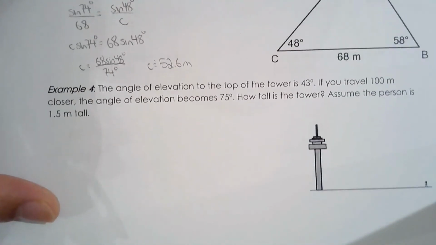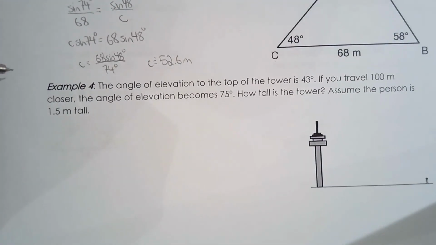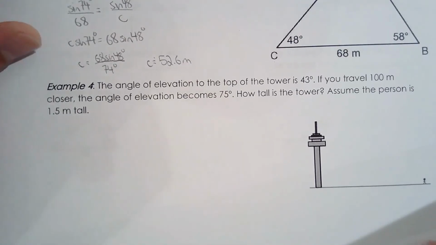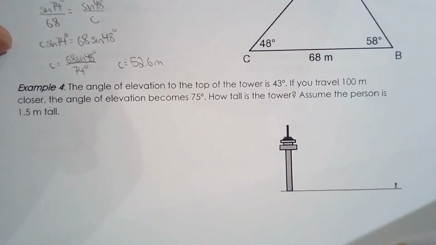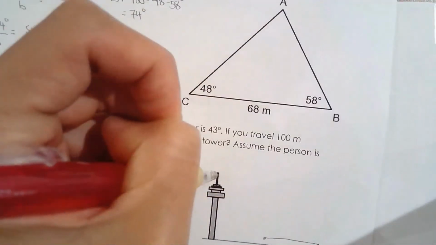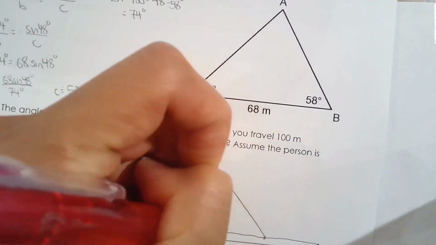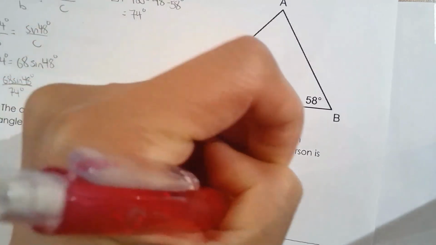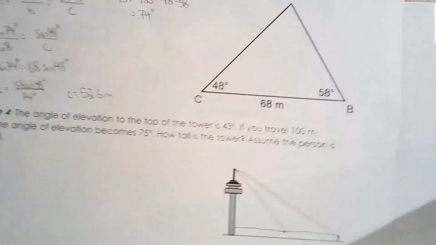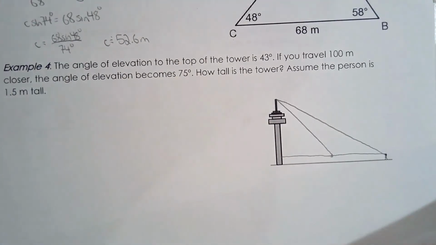Alright, let's see, what do we have here? The angle of elevation to the top of the tower is 43 degrees. If you travel 100 meters closer, the angle of elevation becomes 75 degrees. How tall is the tower? Assume the person is 1.5 meters tall. So let's draw the diagram. I think this is very similar to one of the homework questions within the last chapter.